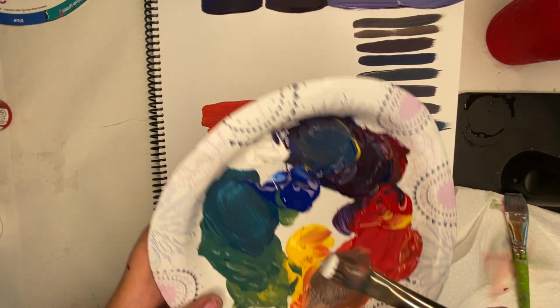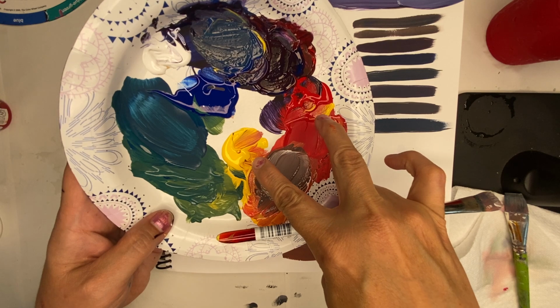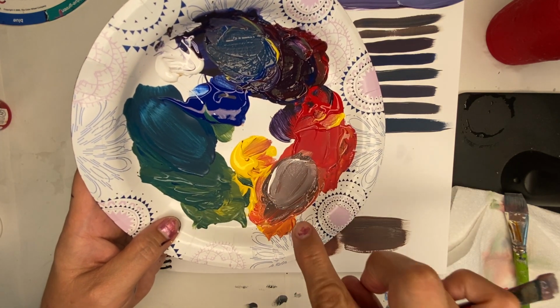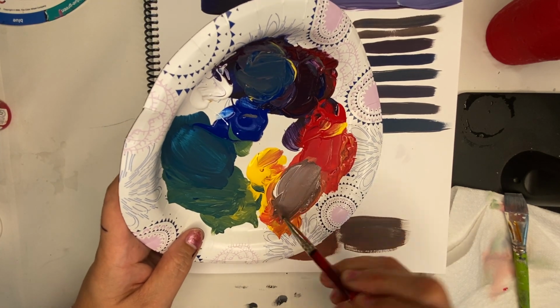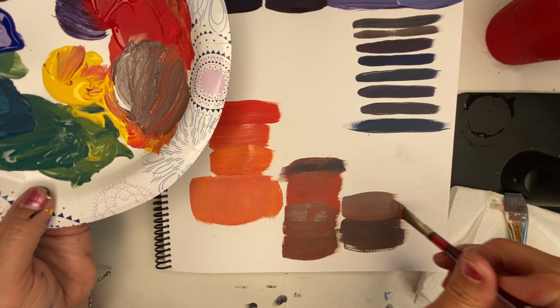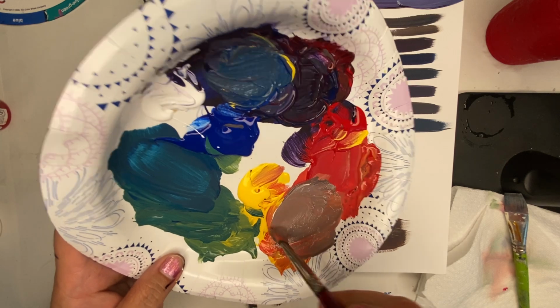Now I'm going to add some more white. And all that is, we had our red and our yellow, and we made orange. Then we took a touch of the blue, and we made this muddy color, but then I added white. Look at that. Isn't that cool? You got some earth tones going on there. I don't know about you, but I like earth tones.